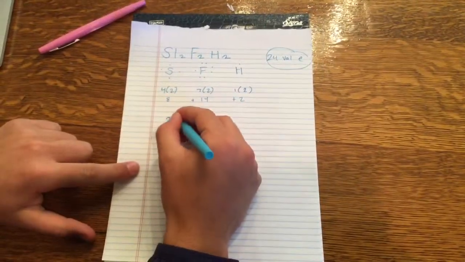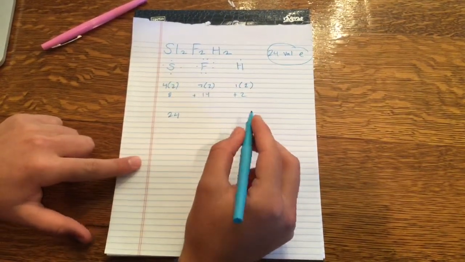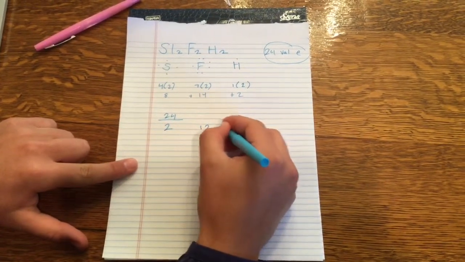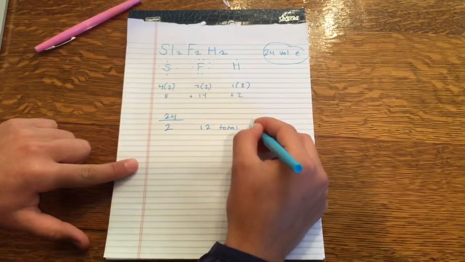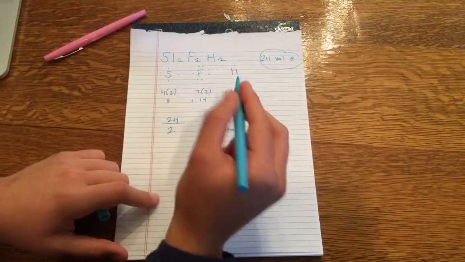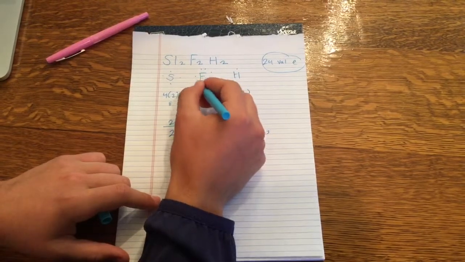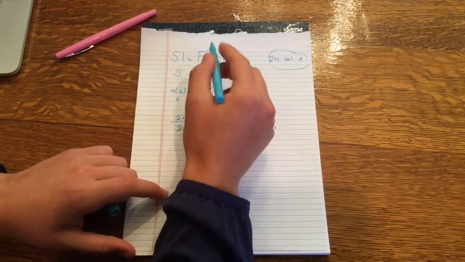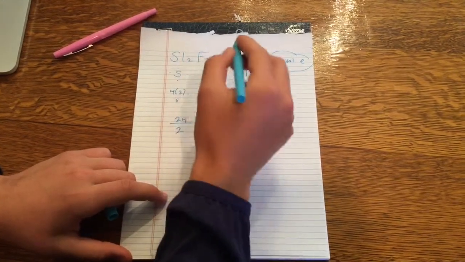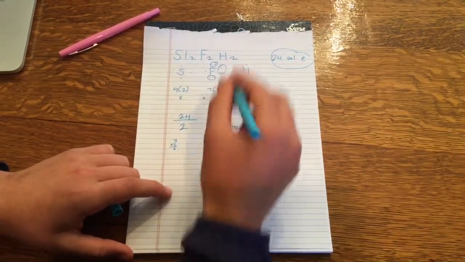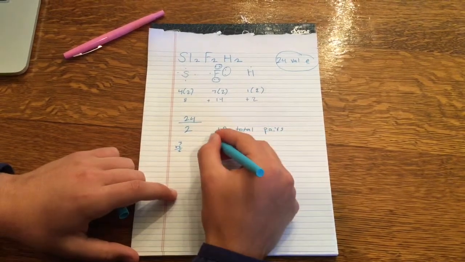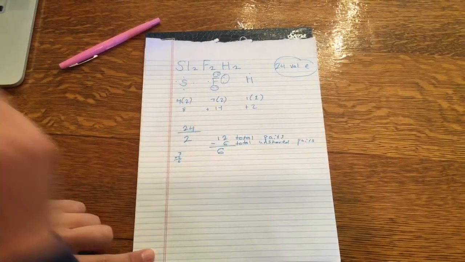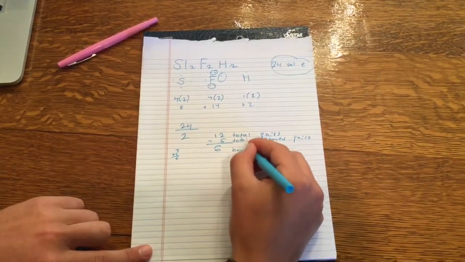So there's 24 valence electrons, but to find the number of total pairs, you have to divide that by 2, which is going to give you 12 total pairs. We're going to find the unshared pairs, and there's a total of 3 of them, right here, here, and here. And so you have 3 unshared pairs, but since there's 2 fluorines, you have to multiply that by 2. And you're going to subtract that from the total pairs, which is going to give you a total of 6. You subtract that, and that is going to give you 6 bonds.